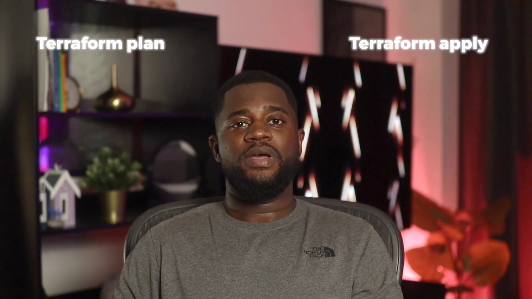When I run commands like terraform plan or terraform apply, Terraform looks at my configuration files, compares them with the resources actually running in the cloud, and then either creates, modifies, or destroys whatever is necessary to align the real environment with what I've declared in code. In essence, I simply describe the desired end state of my infrastructure, and Terraform figures out how to make that a reality, ensuring consistency, scalability, and repeatability at every single step.